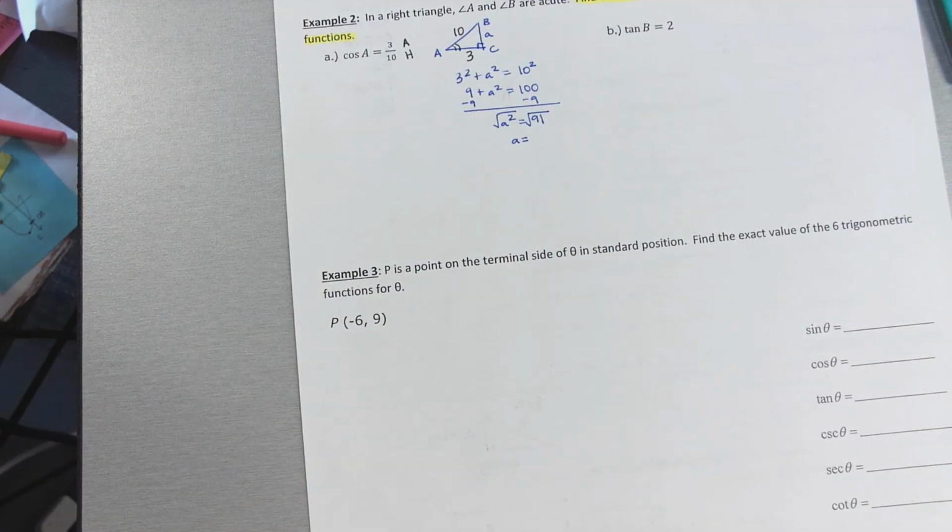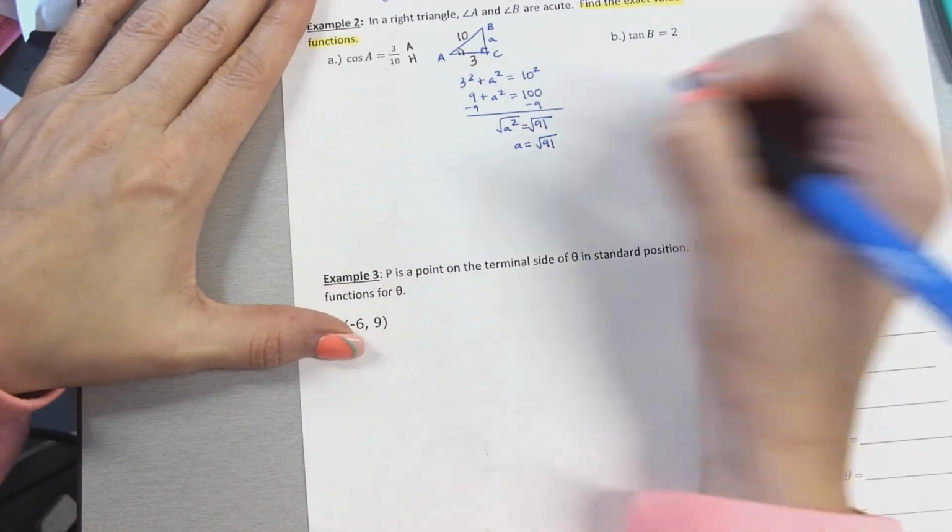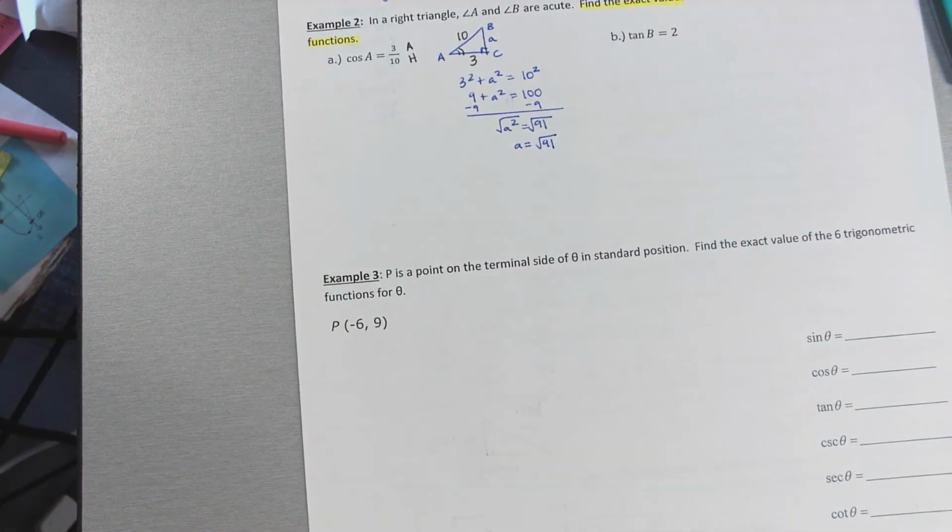Okay, now because this is the side length of a triangle, we don't have to worry about putting the plus or minus. The side length is going to be a positive value. Okay, root 91 is not a perfect square. There aren't any perfect squares that go into it, so we're going to leave it as root 91.